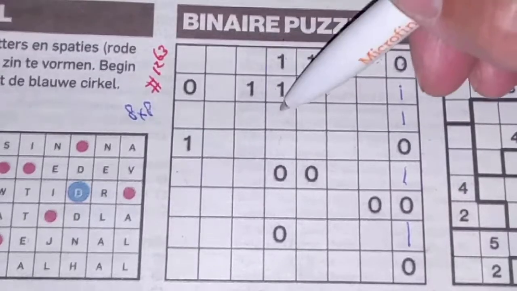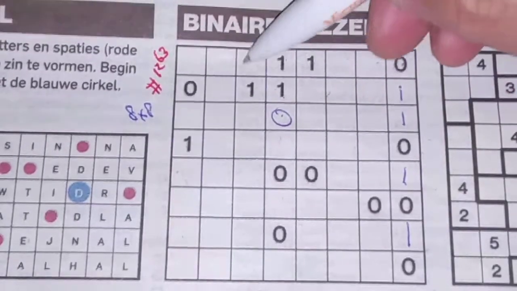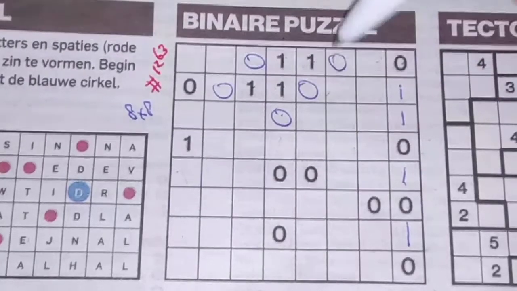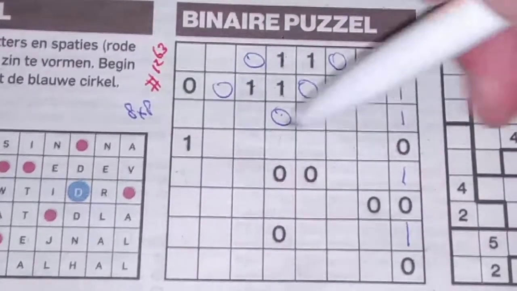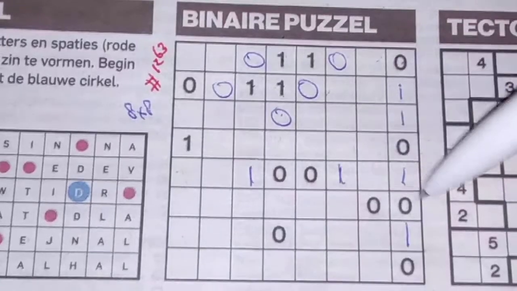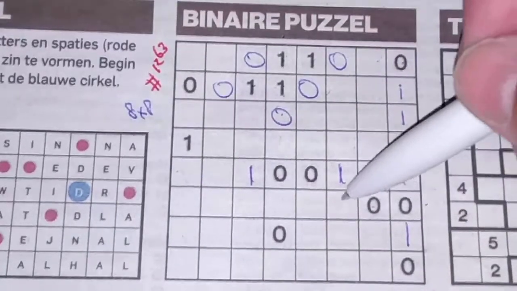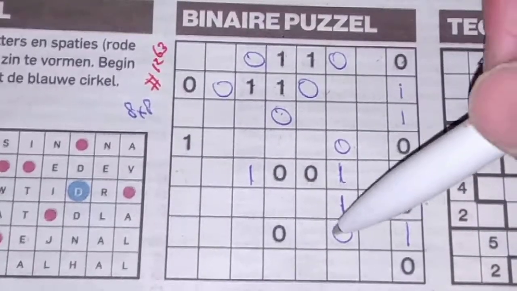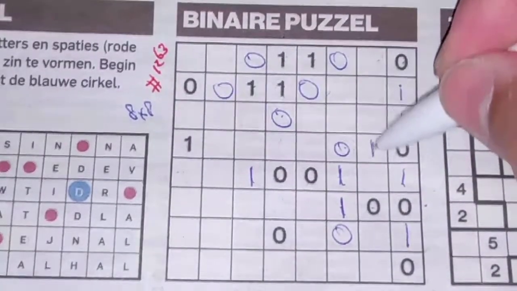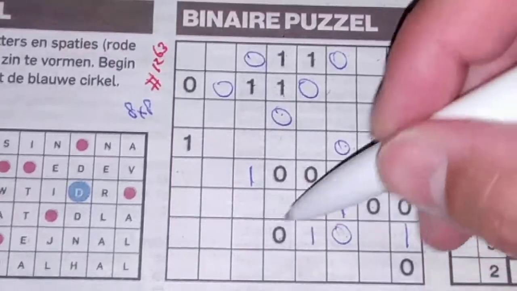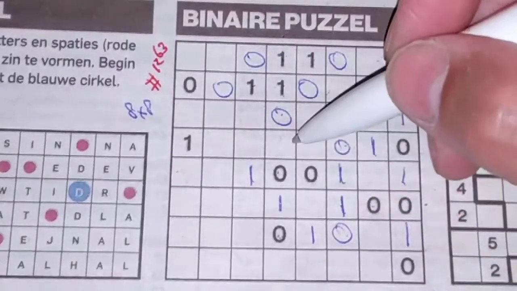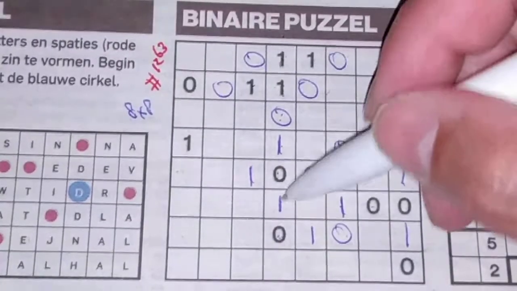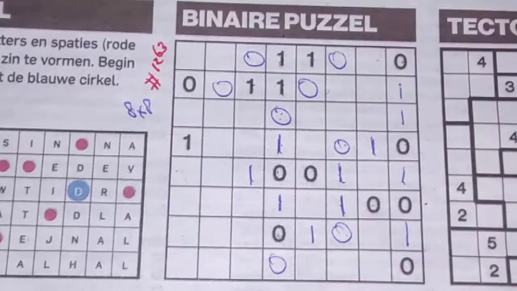Double 1, here no, there no. Double 1, here no, there no. Double 1, here no, there no. Double 0, here 1, there 1. Double 0, here 1, there 1. Double 1, here no, there no. Between two 0s comes a 1. We have 4 ones, so the rest are 0s.